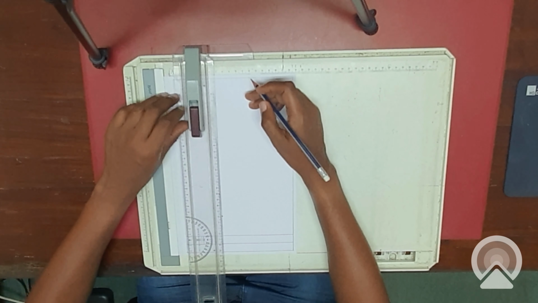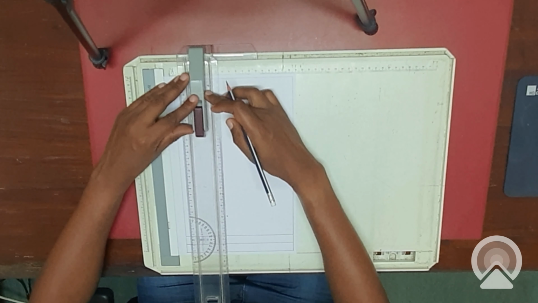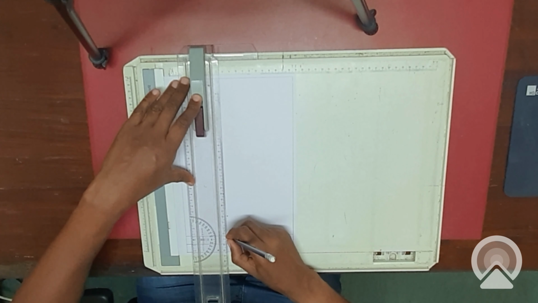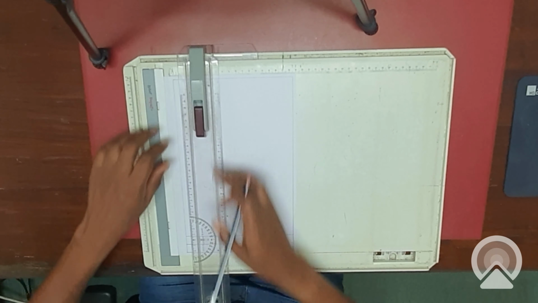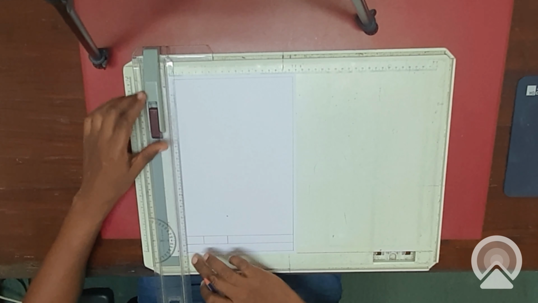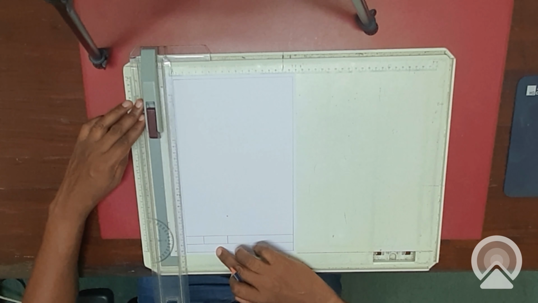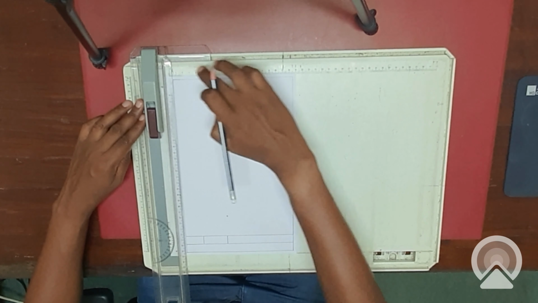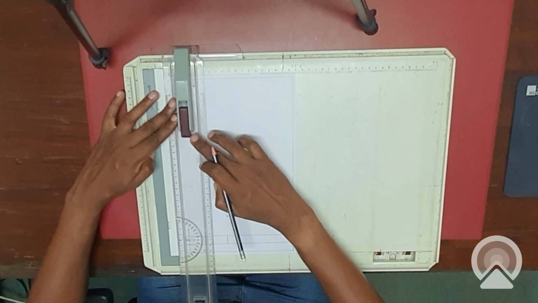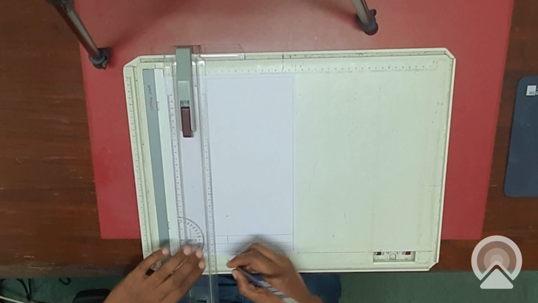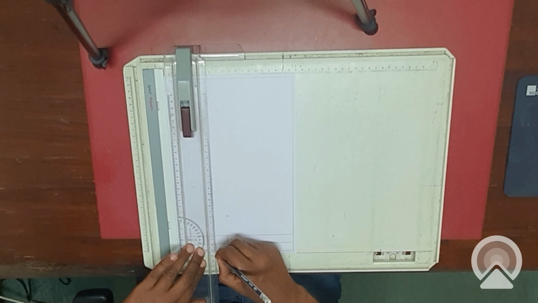It's going to be somewhere here to get this distance. Here this is 40, and I know from here to 50 I have to draw another line here. So I know from here it's 5 plus 50, which is going to be 55 somewhere here. So I'm going to draw this line.